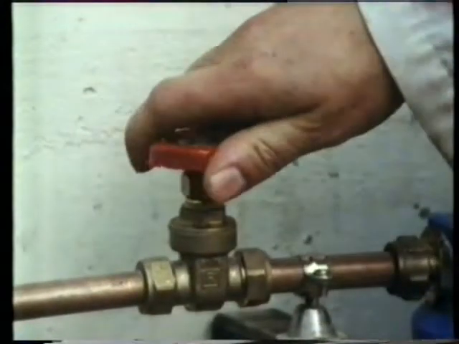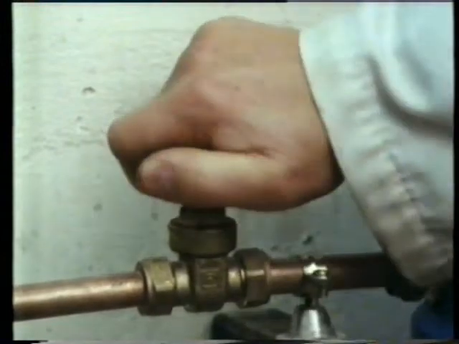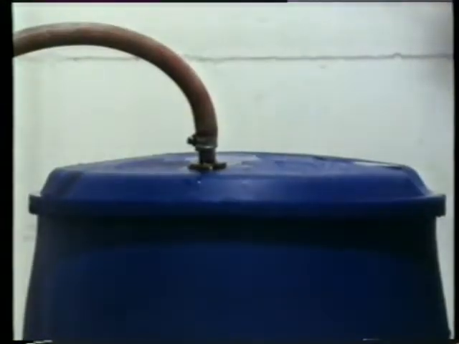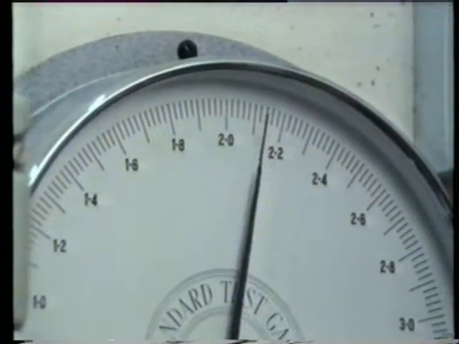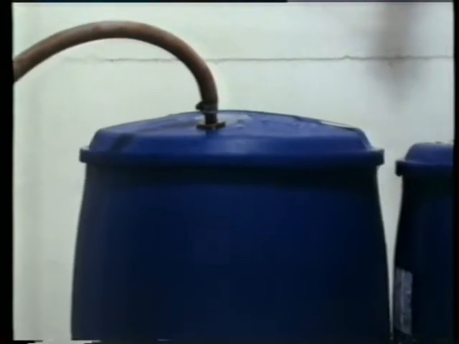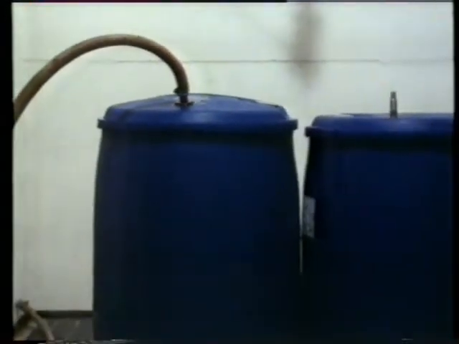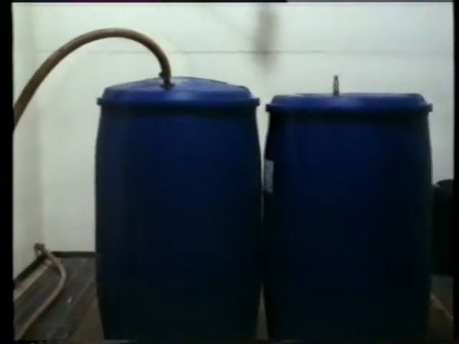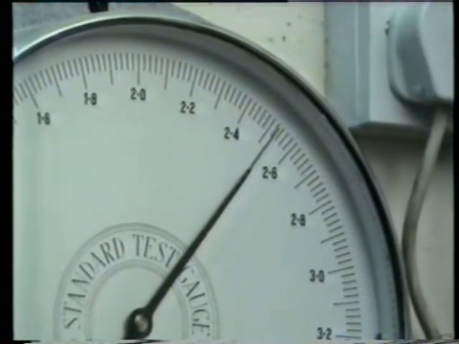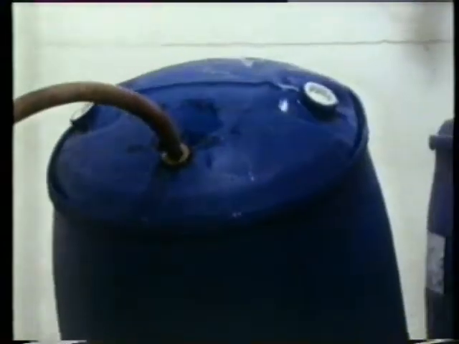Testing plastic products is very important. Here, a big polyethylene barrel is filled with water under pressure to see if it leaks. Compare it with the empty one. It's being inflated by the water. When the bottom becomes rounded, it falls over, but it doesn't spring any leaks.